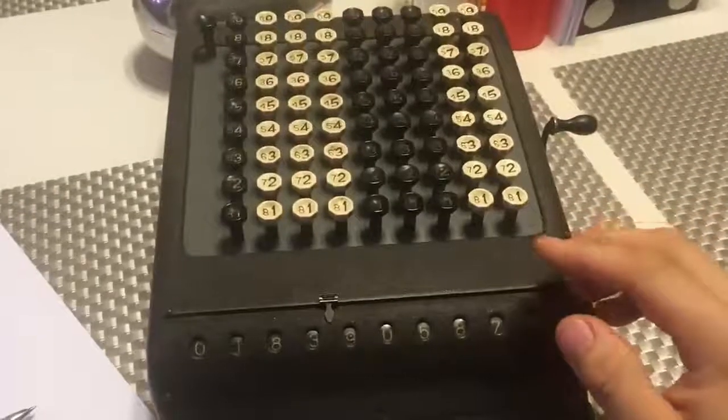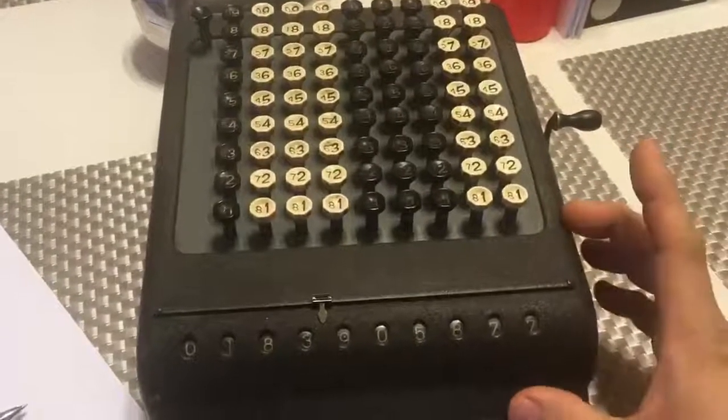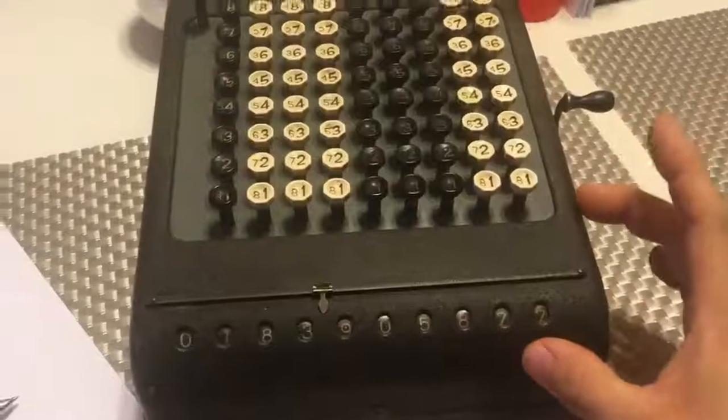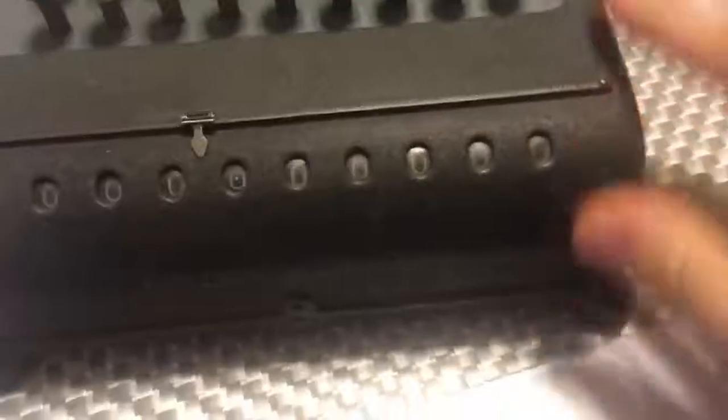Hi, Doug here. So I learned something fun to do with this old adding machine. Now, this thing was built 100 years ago as of next year, and it was only built to do addition. So if I reset it here, you see it's all zero.